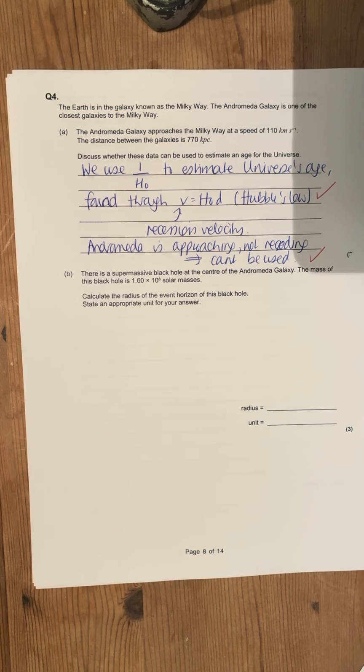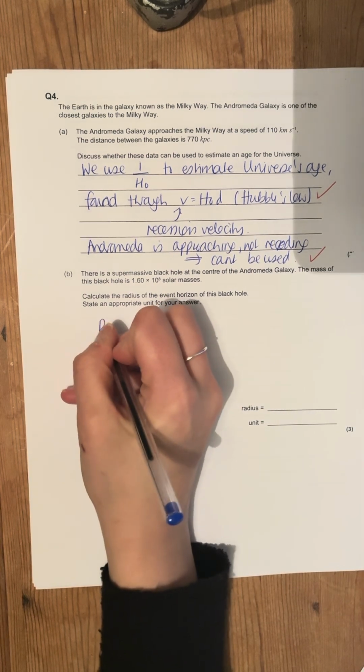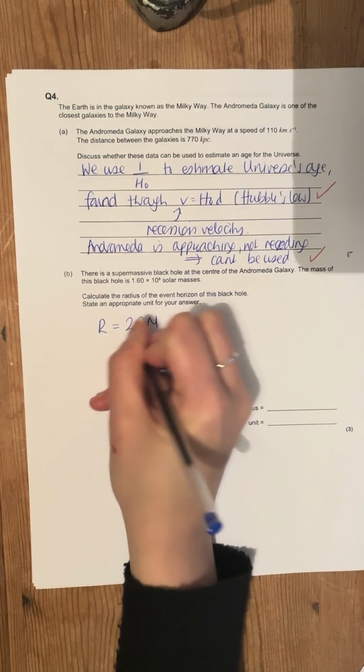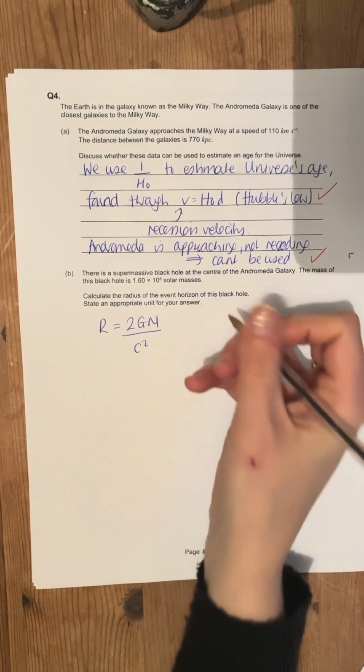Part B is a really easy way to get 3 marks. I managed to miss a mark out from just doing a really stupid calculation error. There's a supermassive black hole at the centre of Andromeda Galaxy. The mass is 1.6 times 10 to the 8 solar masses. Calculate the radius of the event horizon. All we're doing here is using the Schwarzschild radius equation. R equals 2GM over c squared.